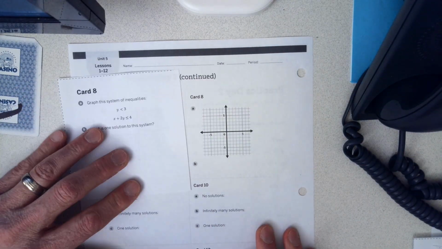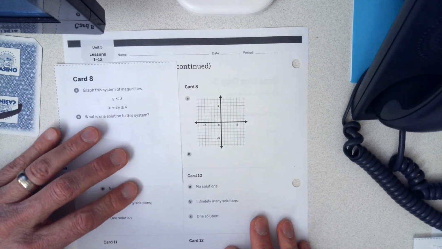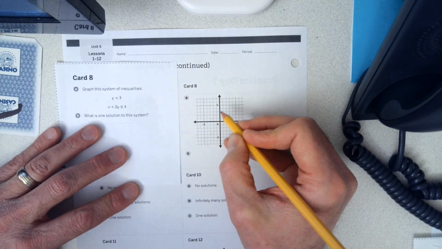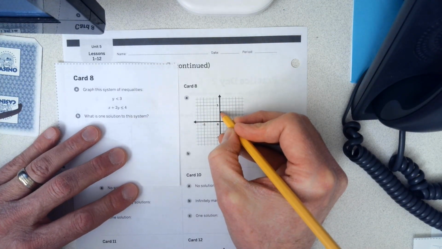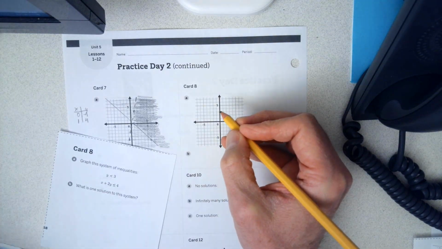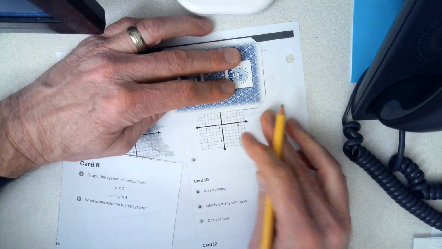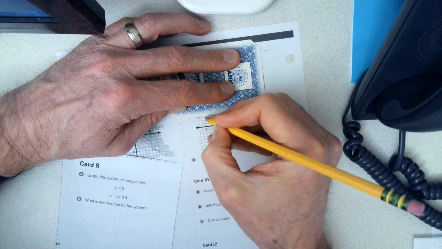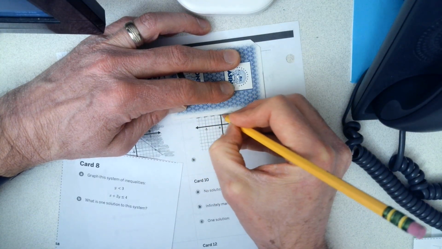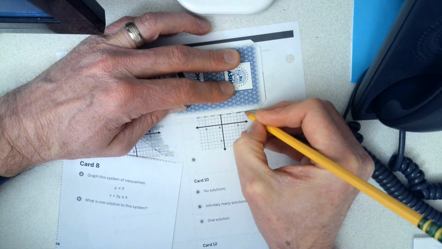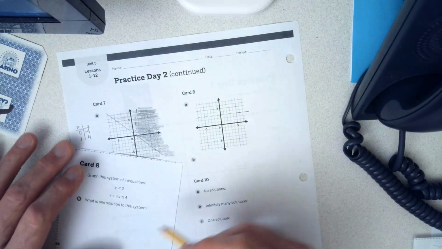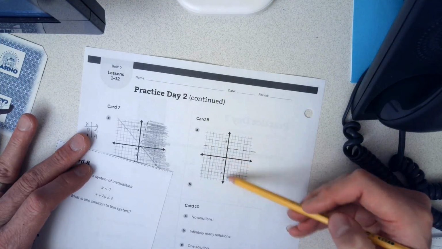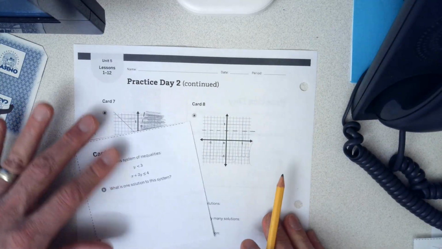Card 8. Graph this system of inequalities. Y is less than 3. Well, here's where the y's are equal to 3. This is just less than. So dotted line here where the y is 3. And it says I'm only interested in the y's that are smaller than 3. So that's down below there.